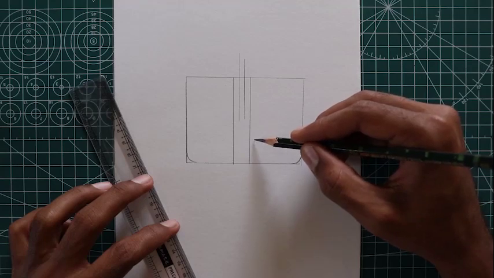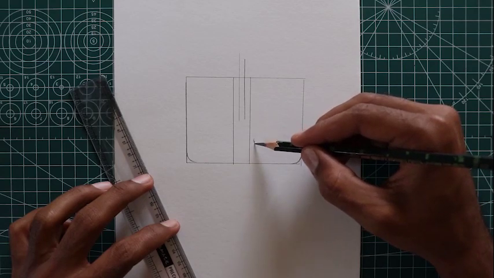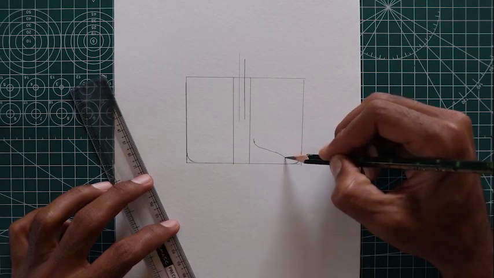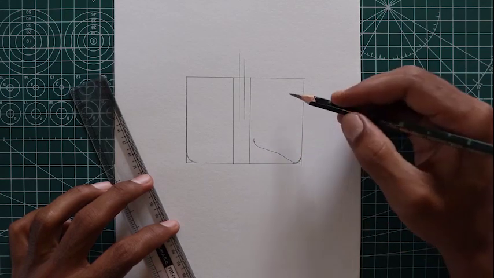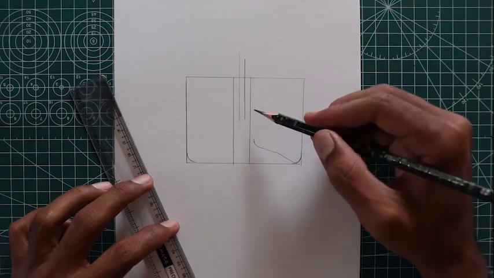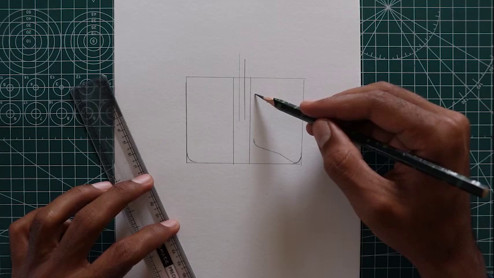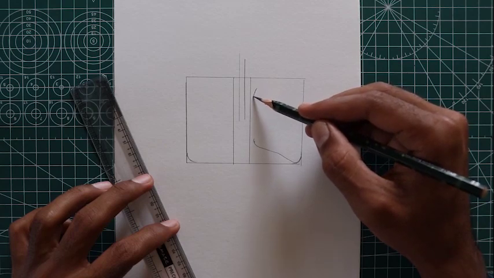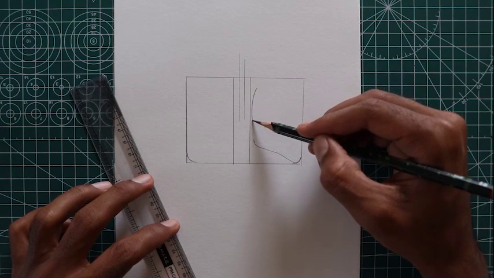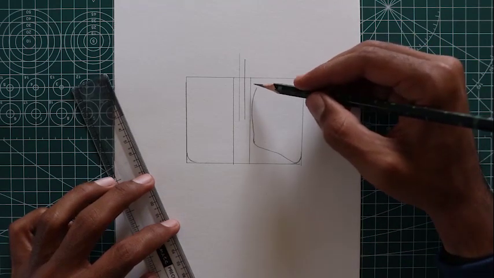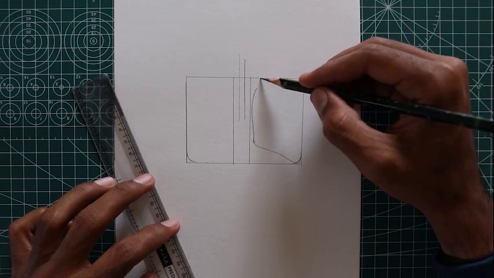Let's start drawing from the corner of the box. So make a curve like this and join it to this. Make a vertical line and join it over here.